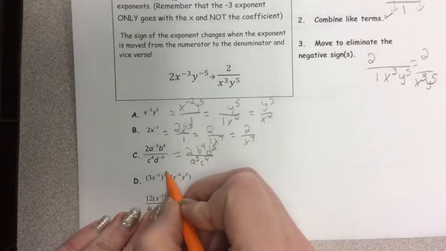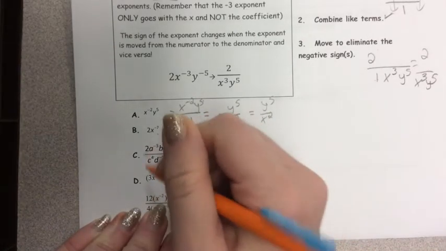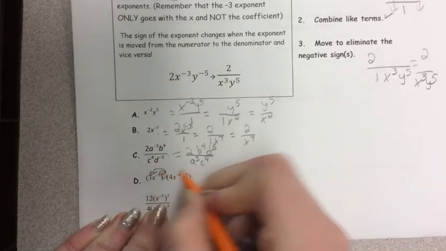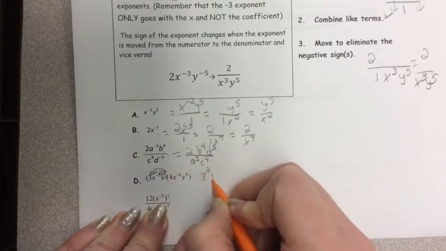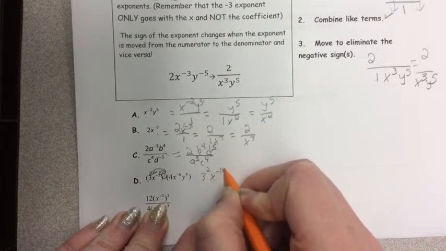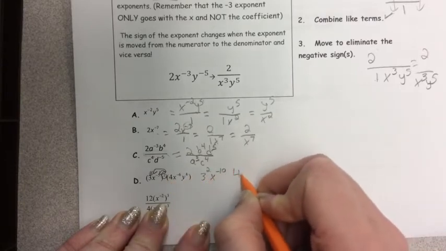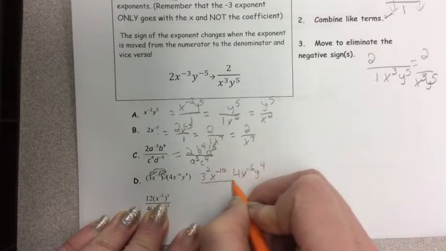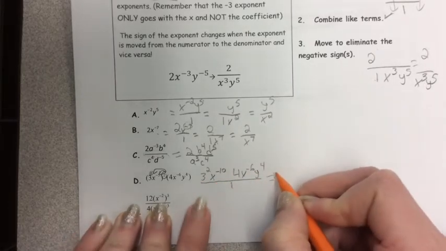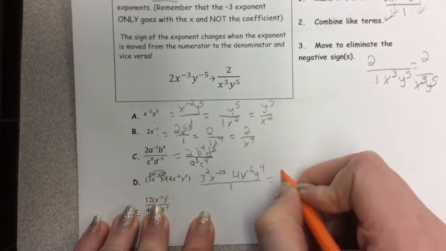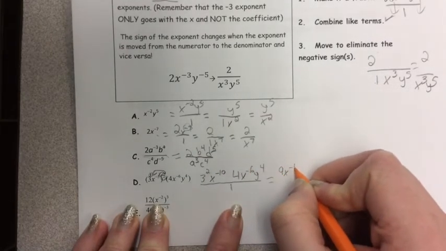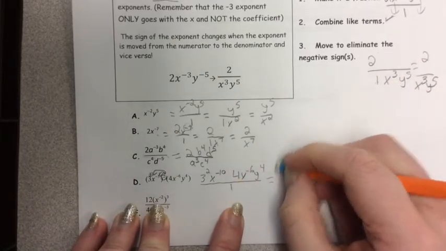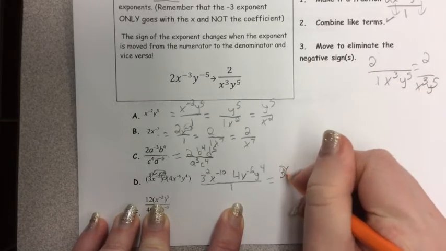Alright, moving on. So here's a power to a power. I need to distribute. When there's no exponent up here, we write in a 1. And we need to multiply. So that gives me 3 squared x to the negative 10. And then I'm just going to copy this. Alright, now I'm going to make it a fraction. Okay, combine like terms. So 3 squared simplifies to 9. And then 9 times 4 gives me 36.